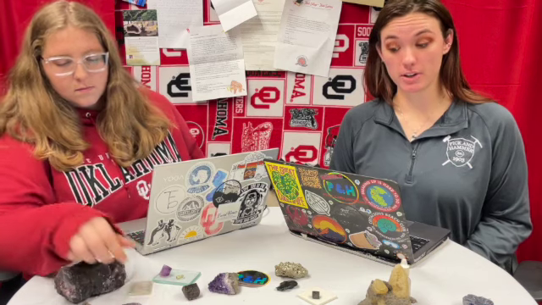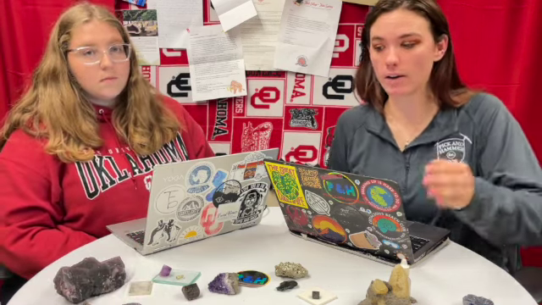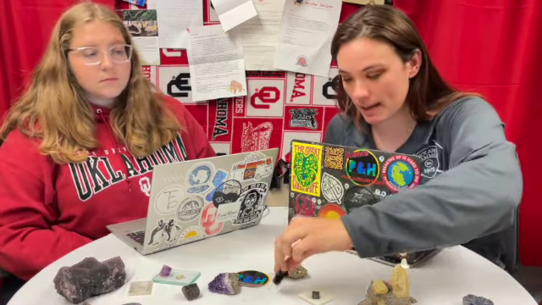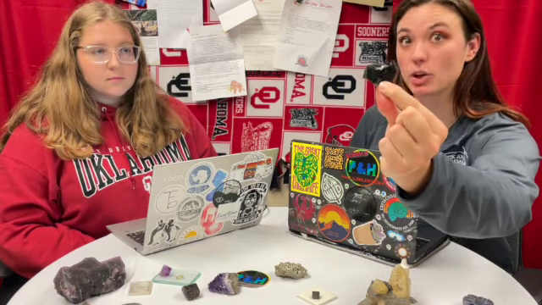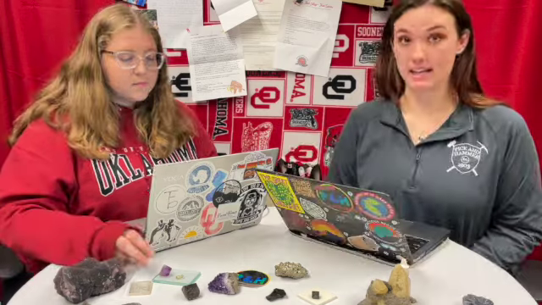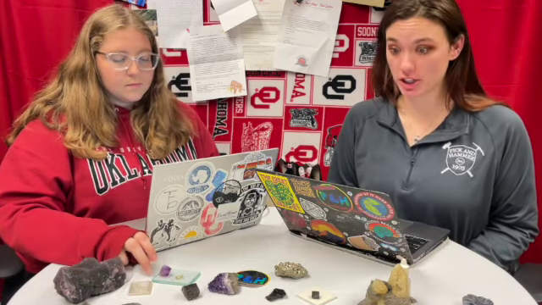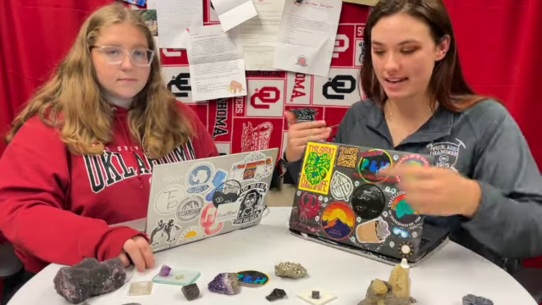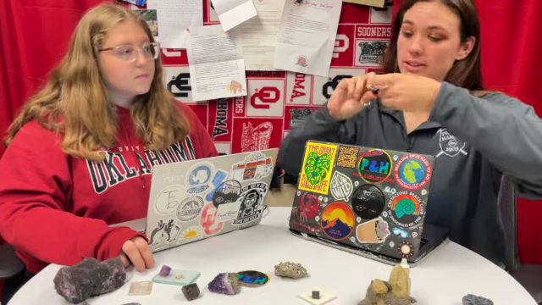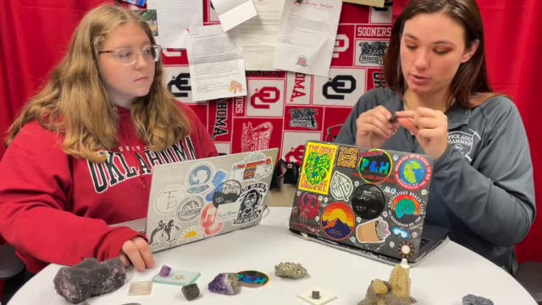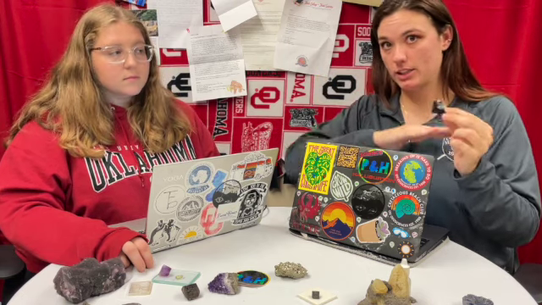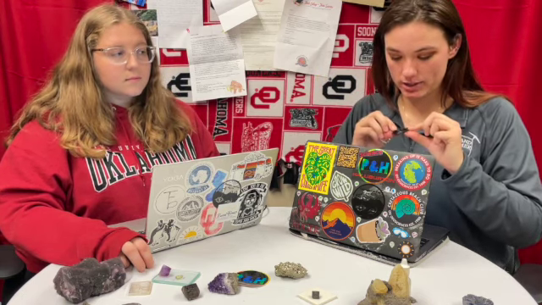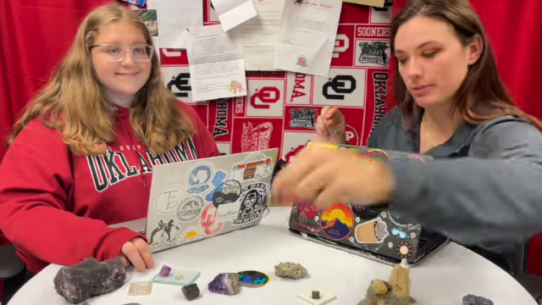Some minerals don't have flat surfaces at all, like obsidian, and they break in these curved fractures that we refer to as conchoidal fractures. That's because obsidian cooled so fast that it didn't have time for the atoms to align in a structure, so there's no weak points to create those perfect planes. It's just curves.